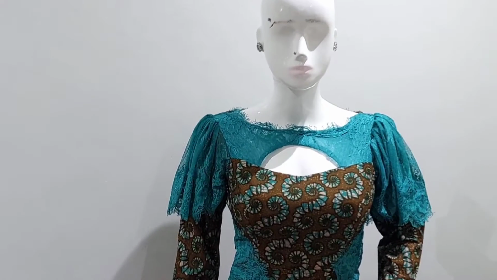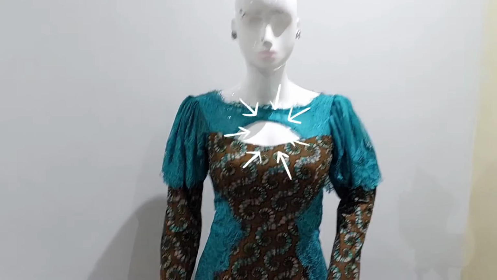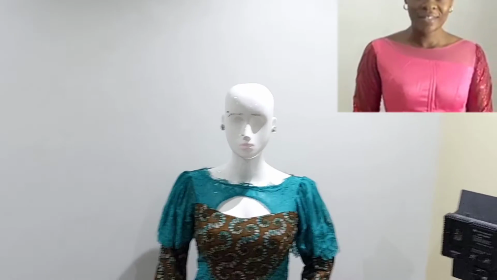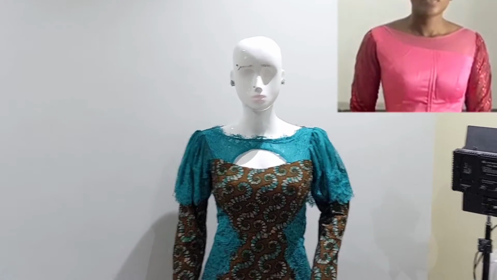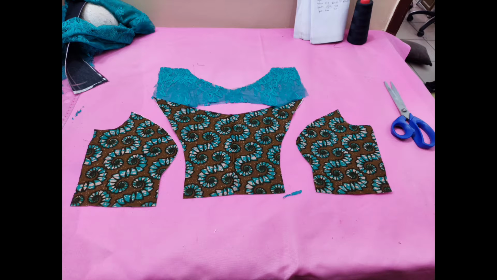So in today's tutorial we're going to be learning how to make a yoke with a keyhole. Last week we already talked about how to make an asymmetric yoke. If you have not watched that video, the link is right there in the description box, so go and watch it. Today we are going to be making another variation, which is a yoke with a keyhole.